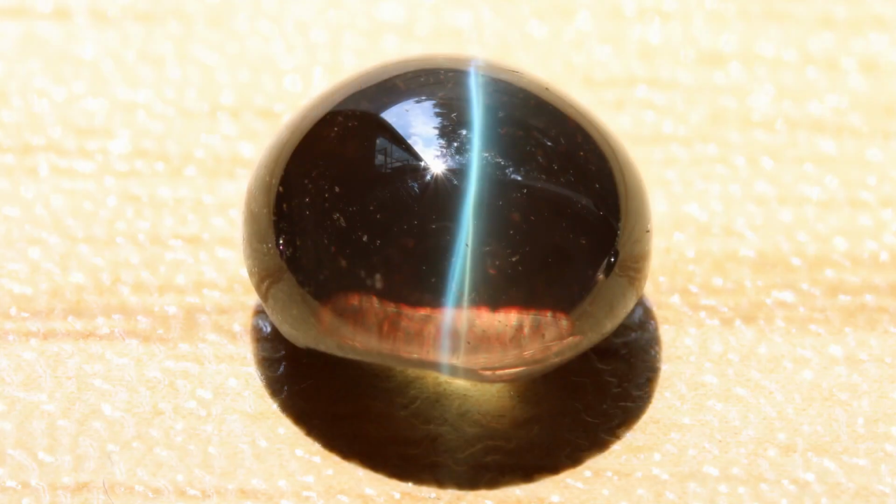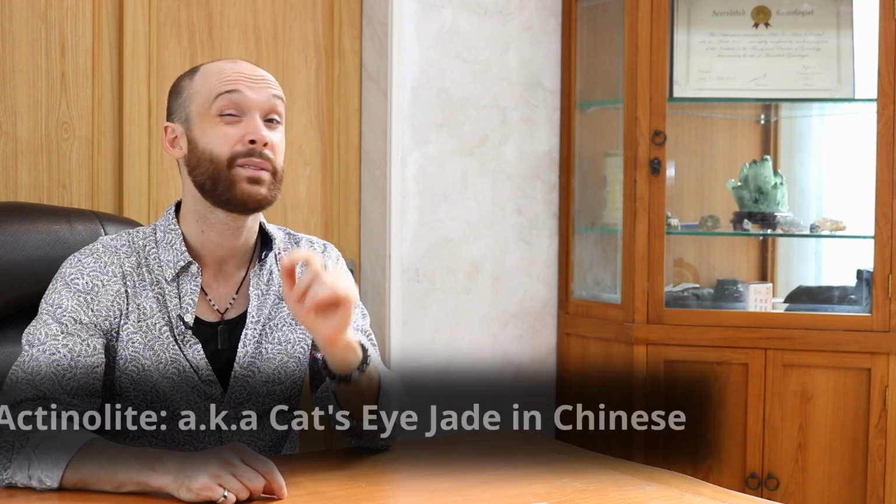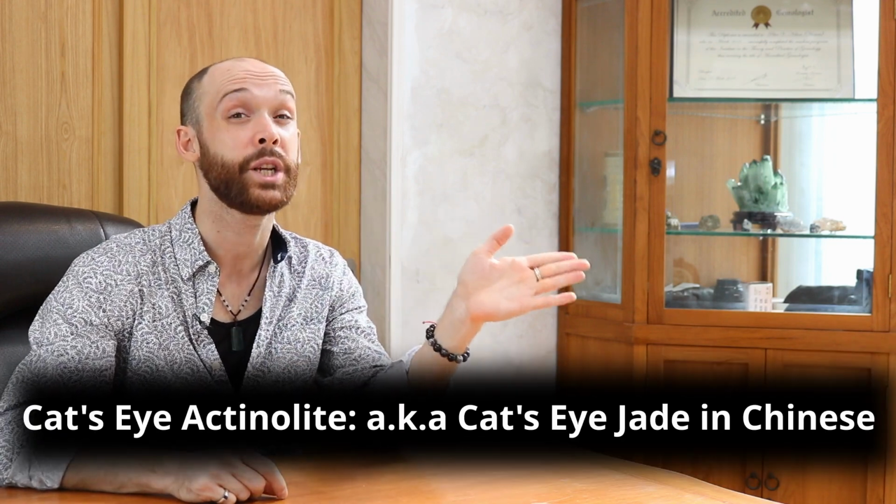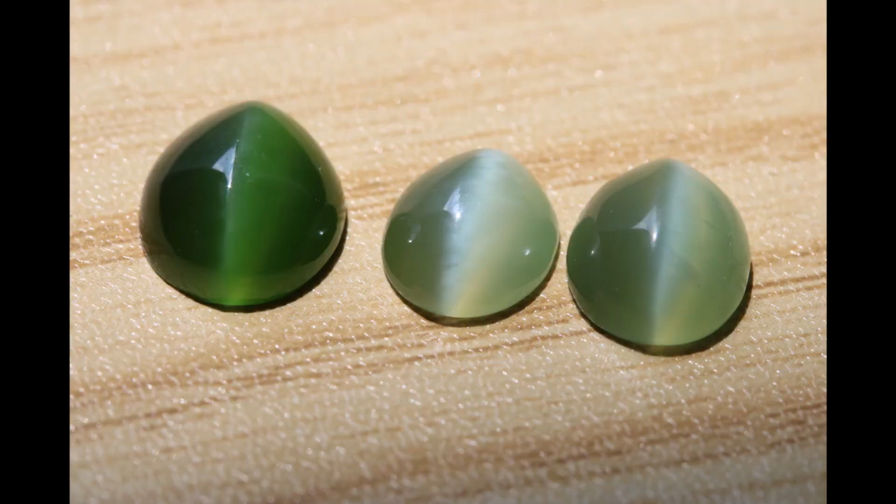Not always, but often. And if you do see that blue streak inside of the cat's eye, it's a strong indicator that this is chrysoberyl and not some of its lookalikes that may be much cheaper. For example, cat's eye actinolite, or cat's eye jade that I've been talking about, can look very similar to cat's eye chrysoberyl. It can be the same colors, it can have a sharp cat's eye effect, it can have what's called the milk and honey effect as well.